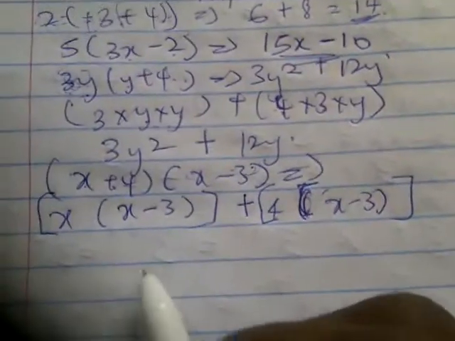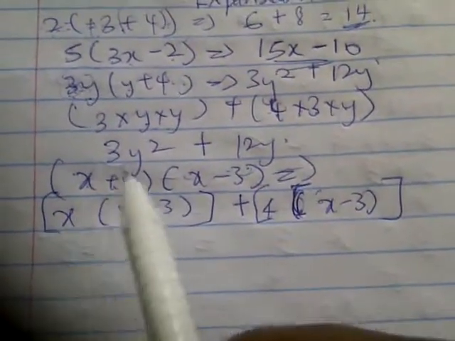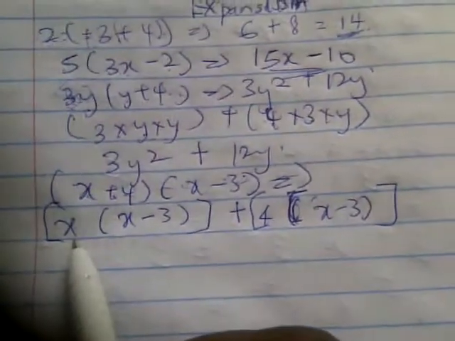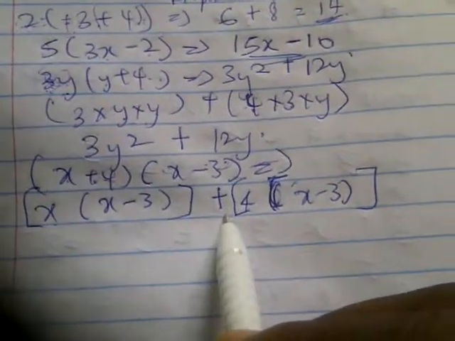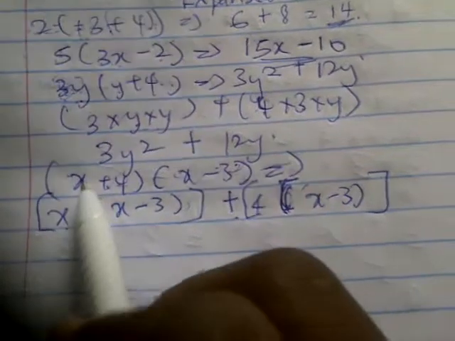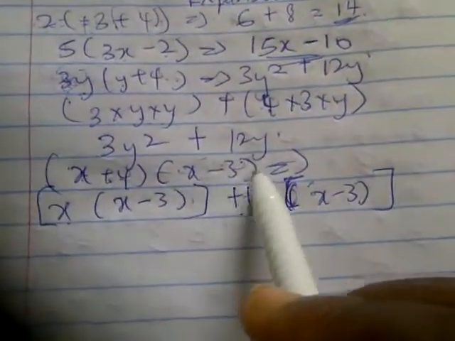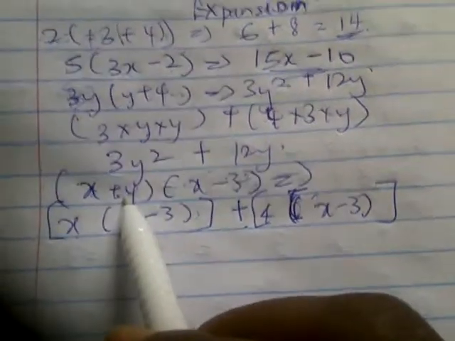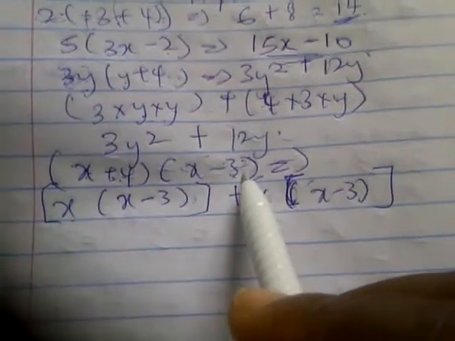You have something like this. I've broken it down: this x is going to multiply everything inside the bracket, and this plus 4 is going to multiply everything inside the bracket too.